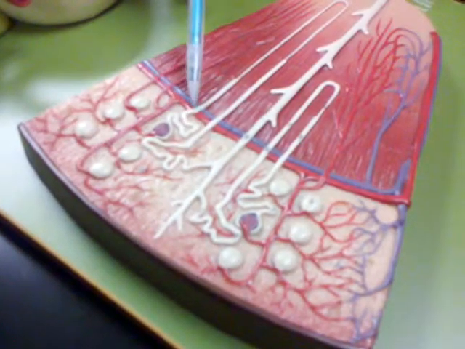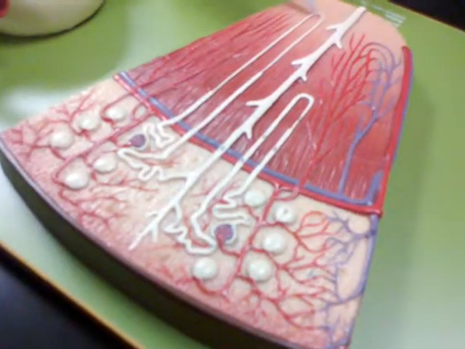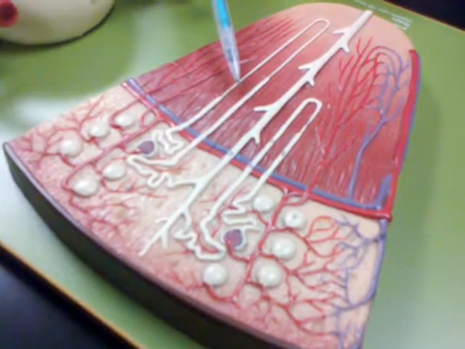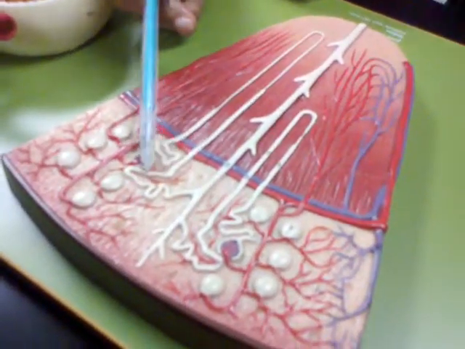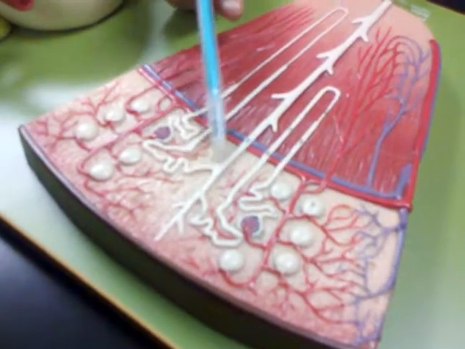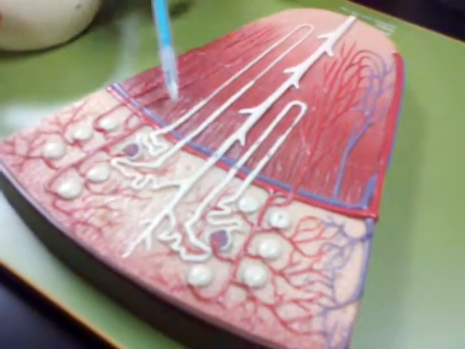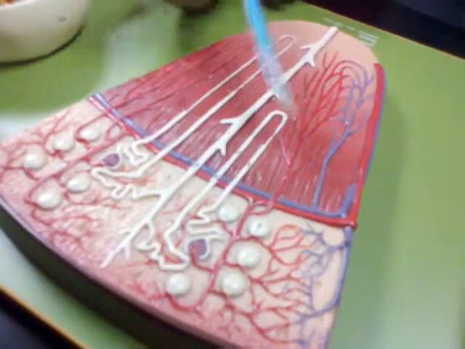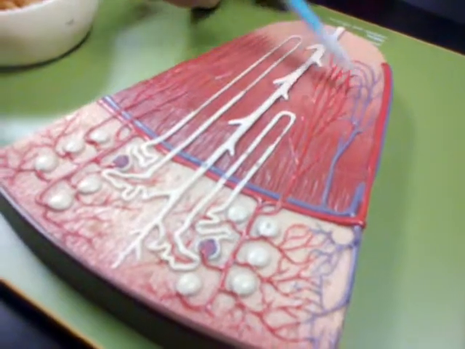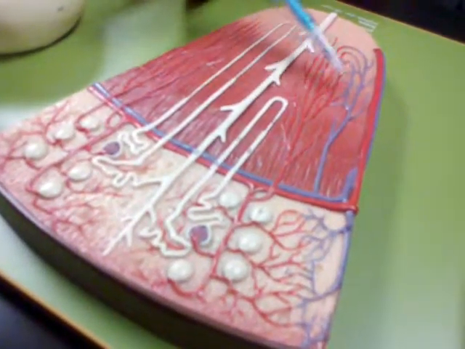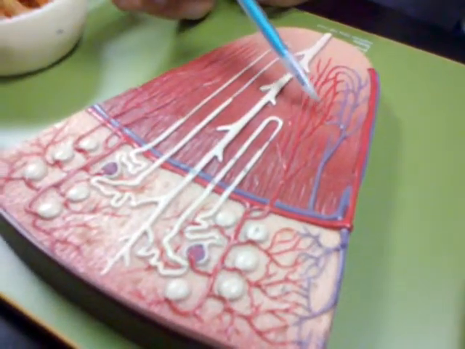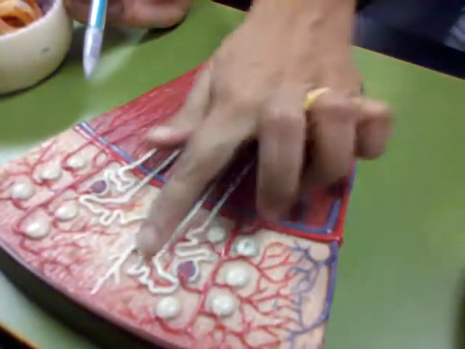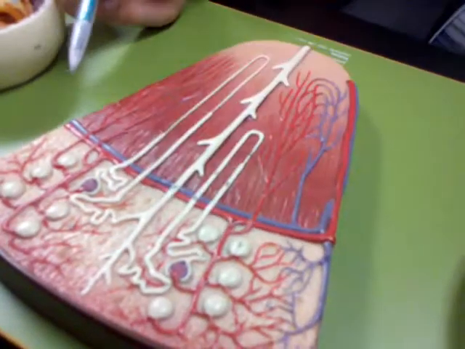Now the Bowman's capsule leads into, what is this part? Proximal convoluted tubule. Goes down, what is this? Descending limb, and the ascending limb of the loop of Henle forms the distal convoluted tubule. And what is this? Collecting duct. There'll be many collecting ducts here. They've just shown you that all of these join either this one or other ones. And what does this represent here? Capillaries, the pericapillary network. This must be a vasa recta because it's coming down so low. They have removed all the capillaries surrounding this so that you can see it clearly.